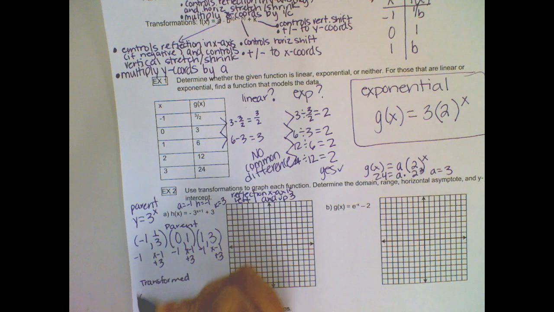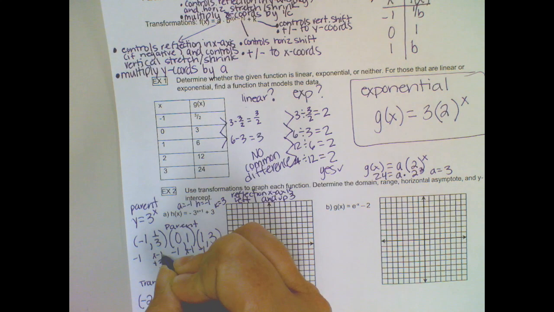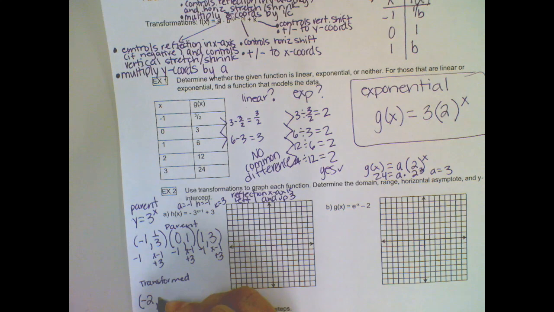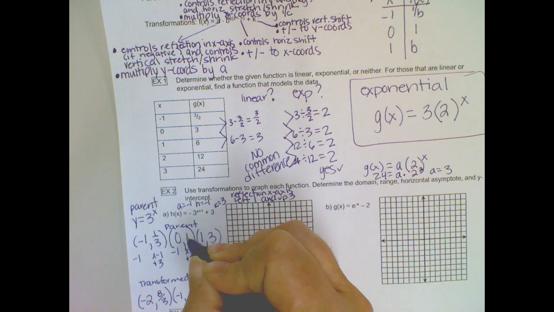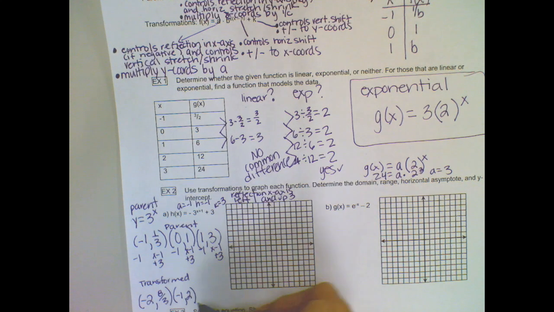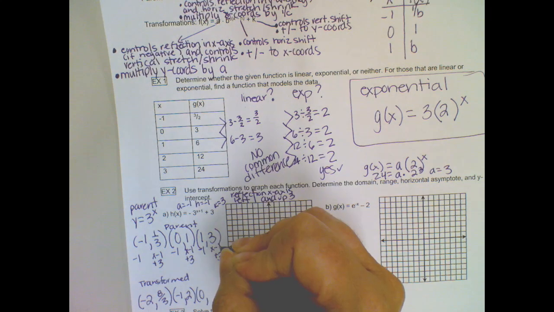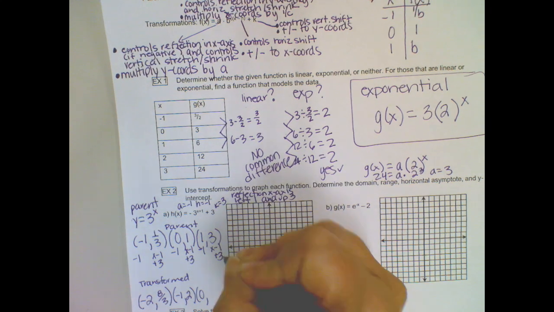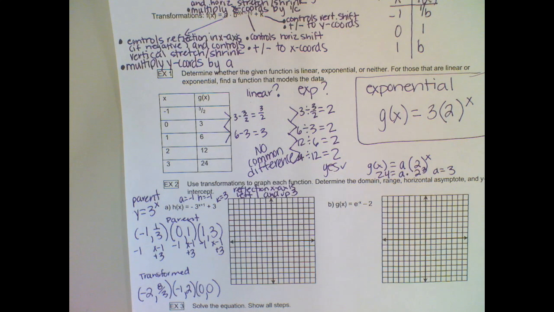So when I perform those transformations, -1 minus 1 is -2. 1/3 times -1 is -1/3. Plus 3 is 2 2/3, or 8/3. 0 minus 1 is -1. 1 times -1 is -1. Then plus 3 gives me 2. 1 minus 1 is 0. 3 times -1 is -3. Plus 3 is 0. So I've got my transformed points.